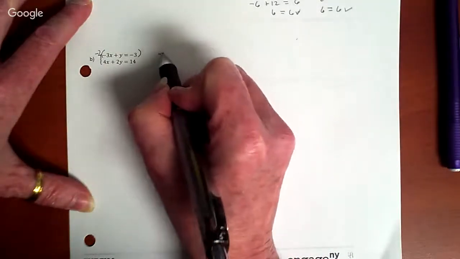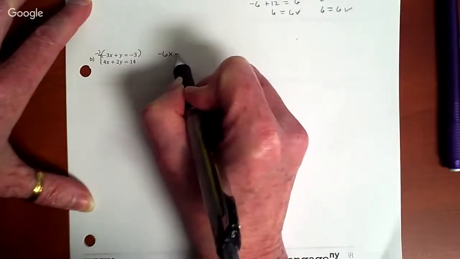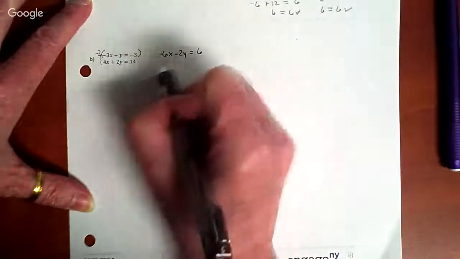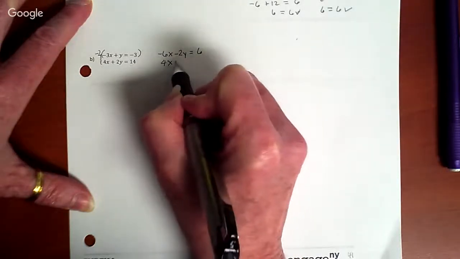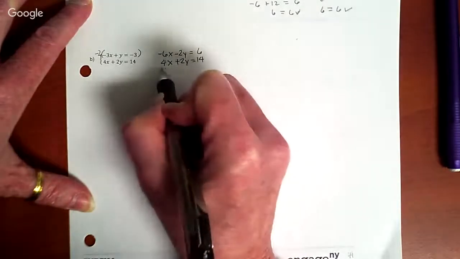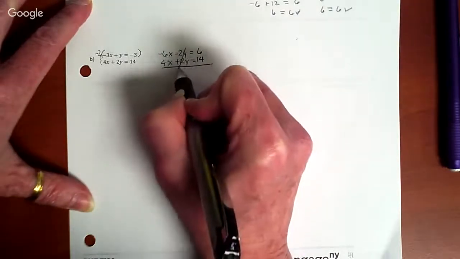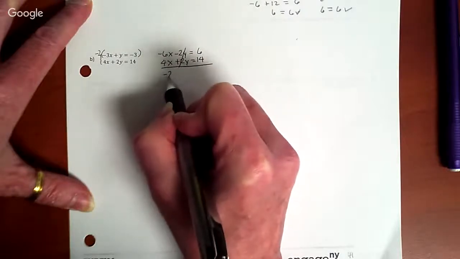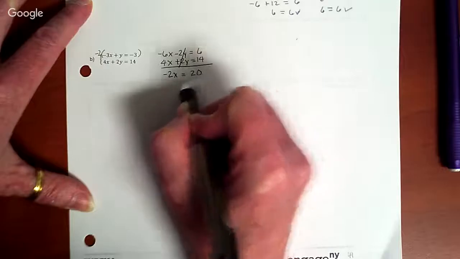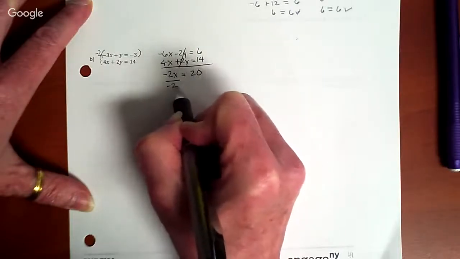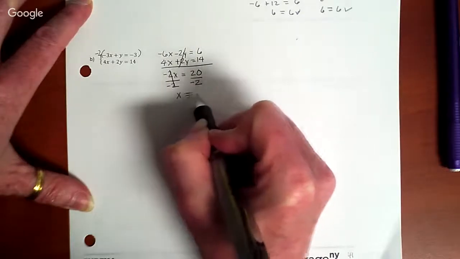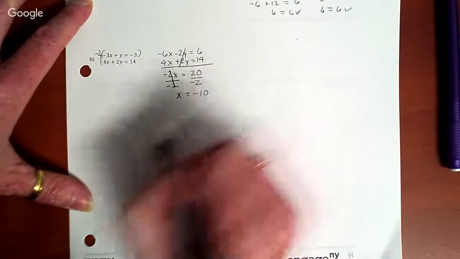So we have negative 6x minus 2y equals 6. 4x plus 2y equals 14. These are eliminated, so now I have negative 2x equals 20. Divide both sides by negative 2. I have x equals negative 10.